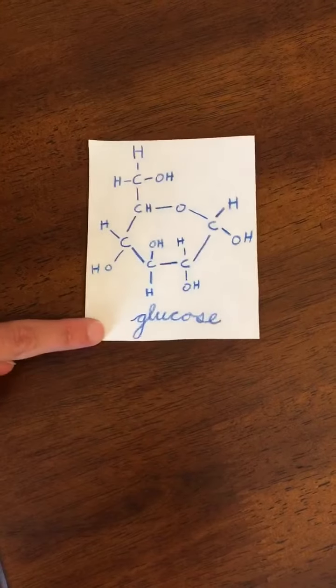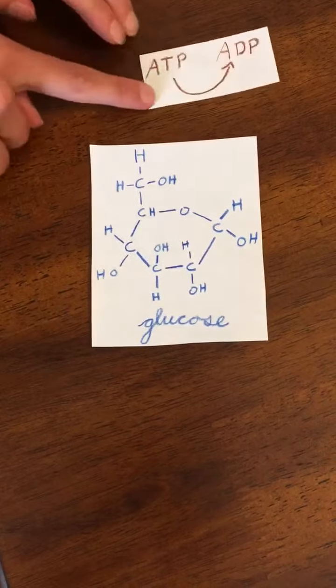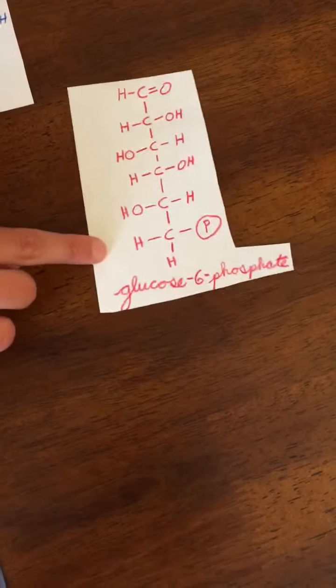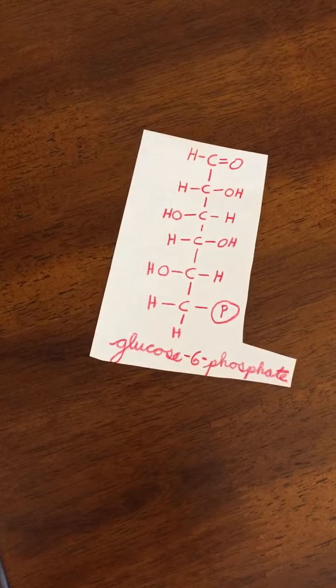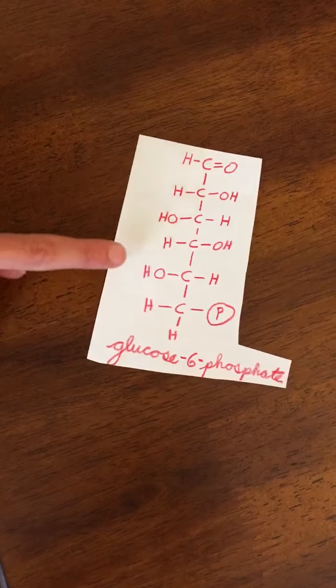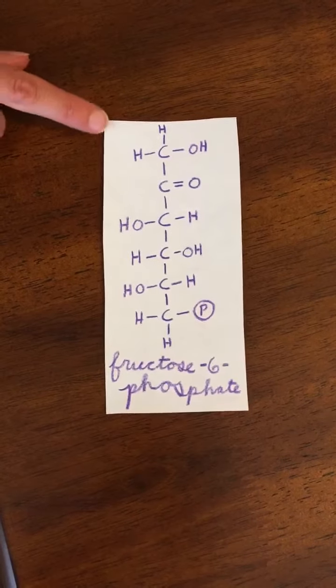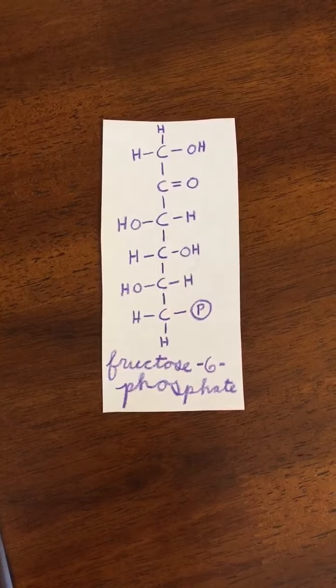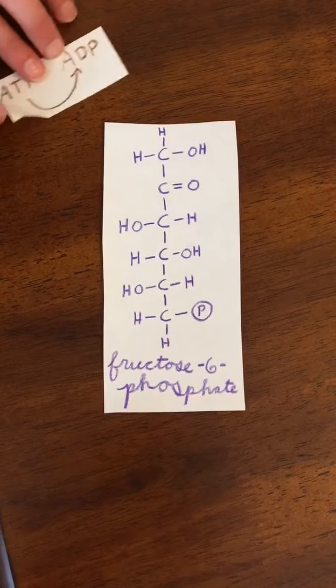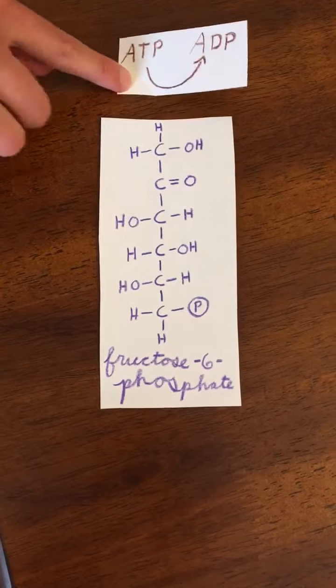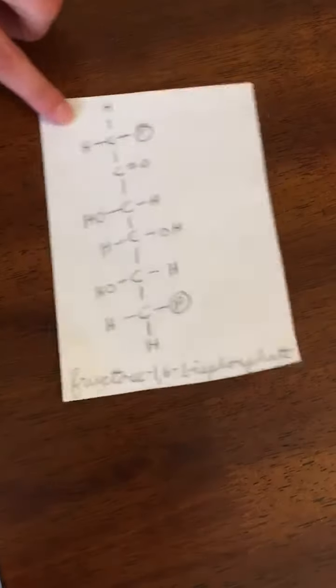It starts with a glucose molecule. ATP transfers a phosphate group, making it glucose 6-phosphate. Glucose 6-phosphate is converted to its isomer, fructose 6-phosphate. ATP transfers a phosphate group to fructose 6-phosphate, producing fructose 1,6-bisphosphate.